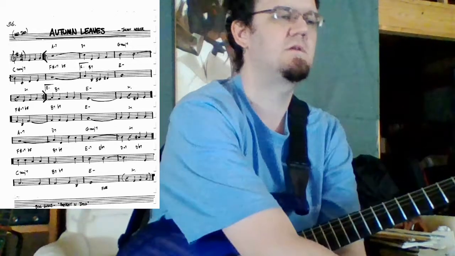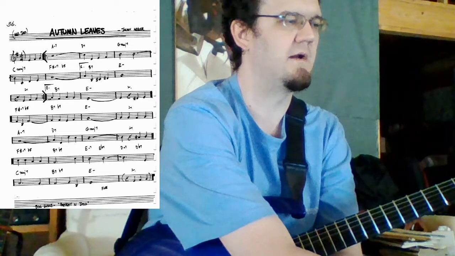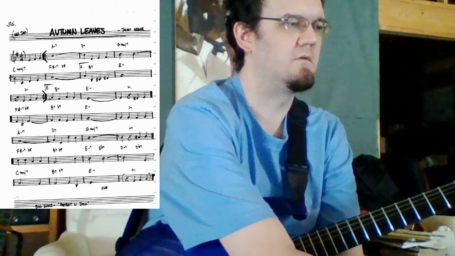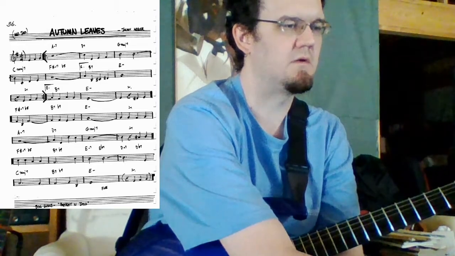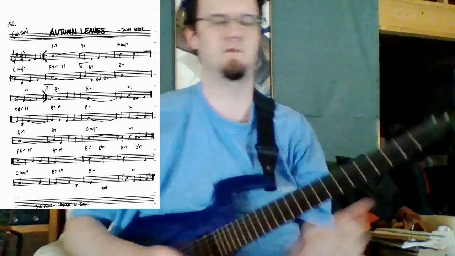Now, give me just a second to pull the chart up on my other computer. We'll use that for my reference then, since I can't actually see the one on here. Though I don't know why, I didn't know the song inside and out.